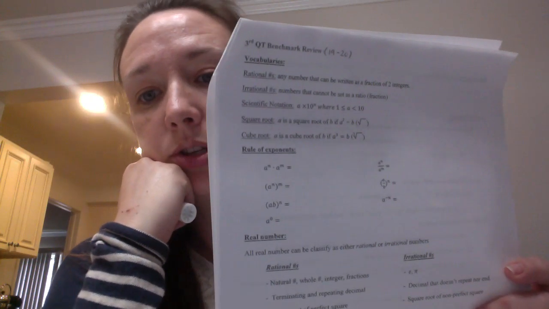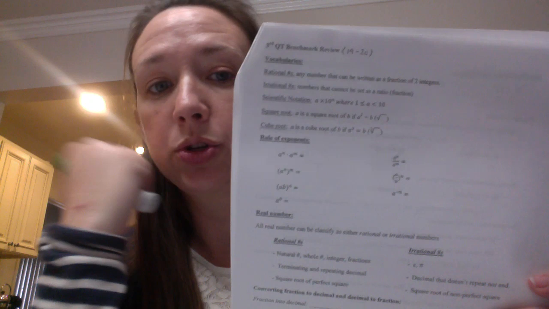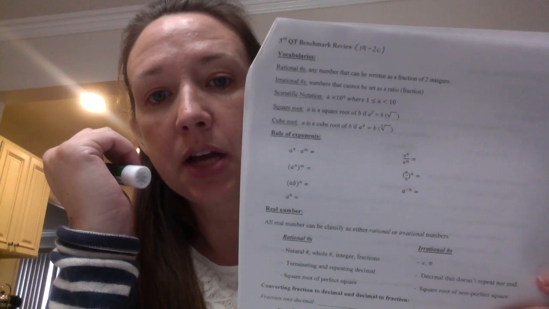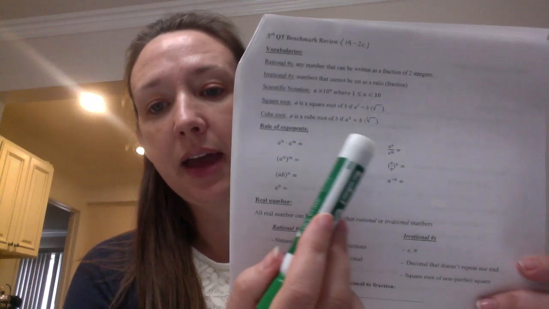But I do want to go over these topics because I am going to give you a benchmark-ish set of questions, and I want to know how well you remember some stuff. So this one's going to be about the rule of exponents. I am looking at this paper, which I posted in Google Classroom. It's 2 sides or 2 pages. And we're going to talk about the rule of exponents portion.